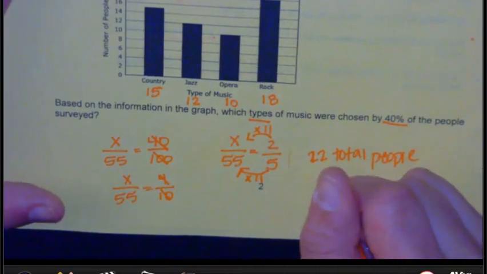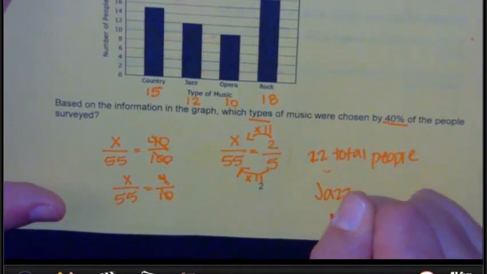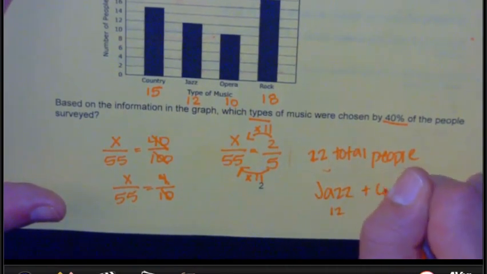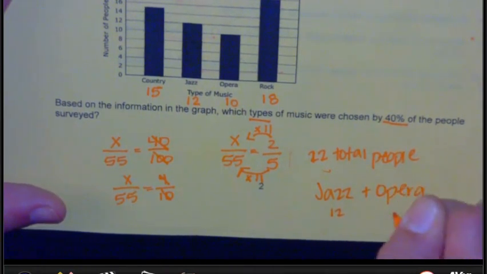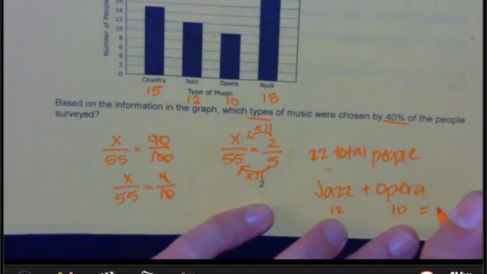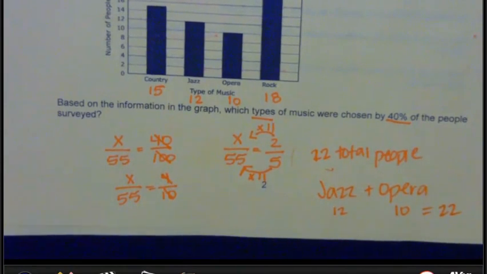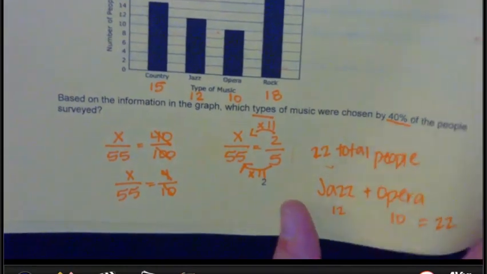Jazz and opera. Jazz at 12 plus opera at 10 gives me 22. Jazz and opera.